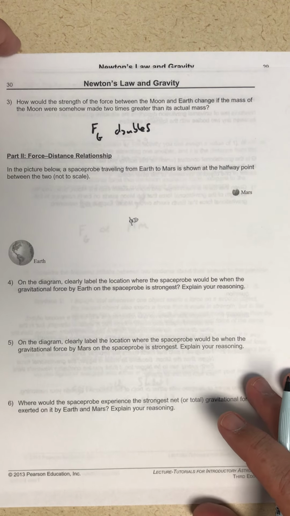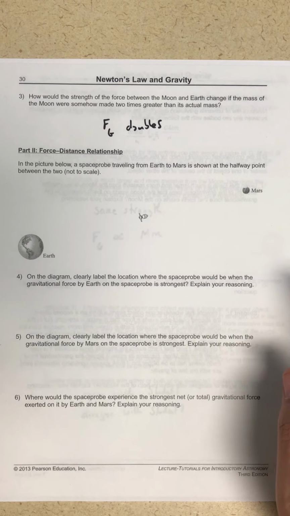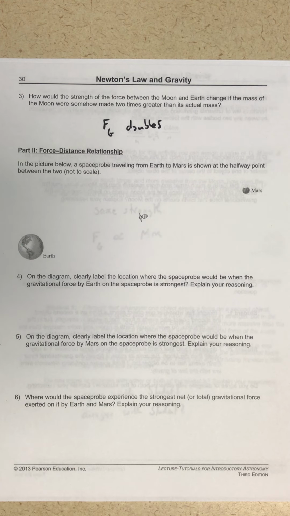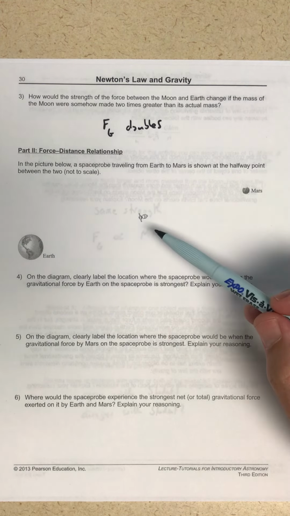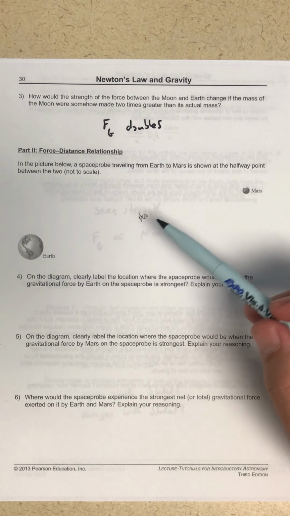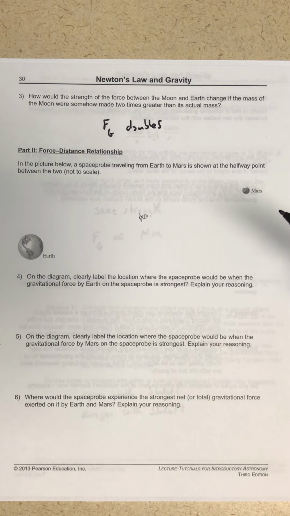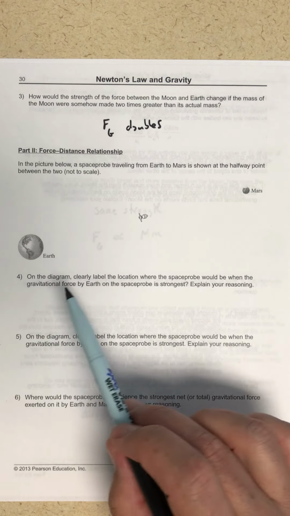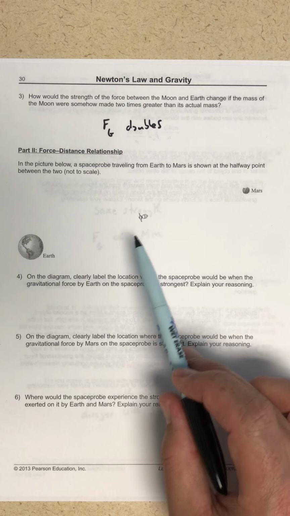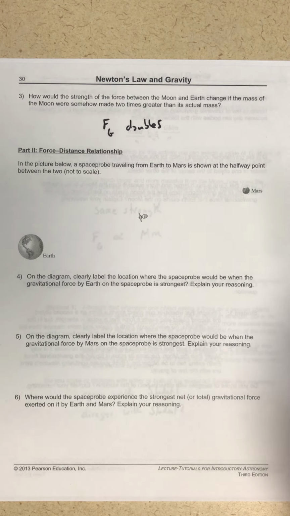Part 2, so this is where we get into the distance dependence of the force of gravity. In the picture below, there's a space probe traveling from Earth to Mars, and it's at the halfway point. And obviously, this is not a ginormous space probe, so the drawing is not to scale. On the diagram, clearly label the location where the space probe would be when the gravitational force by Earth on the space probe is strongest.